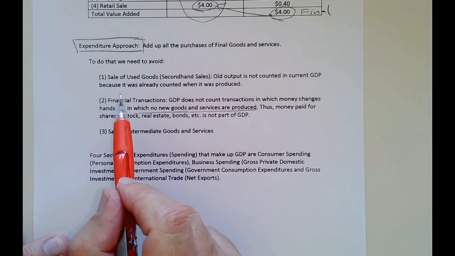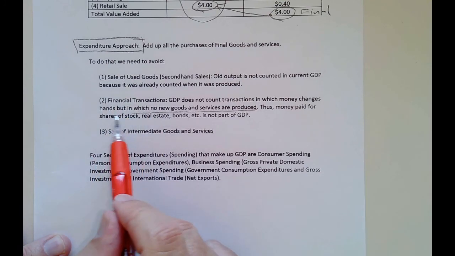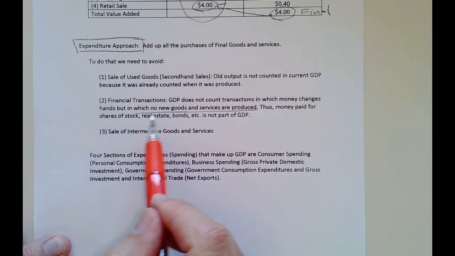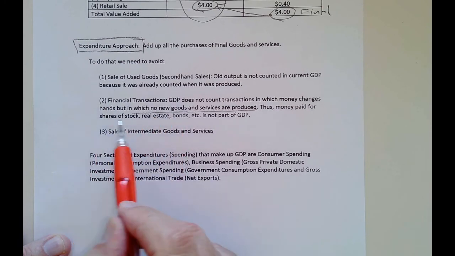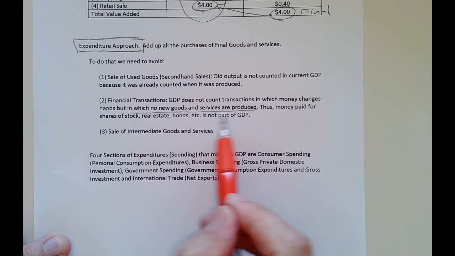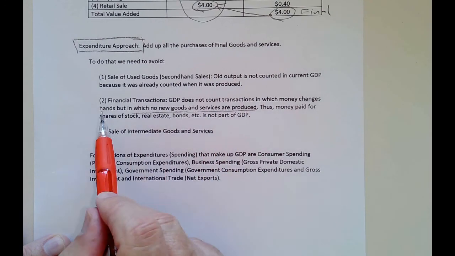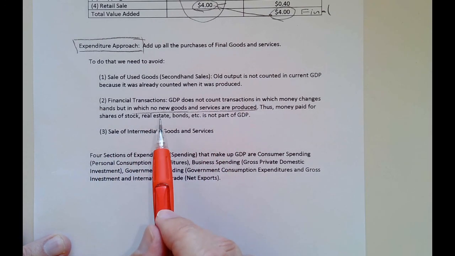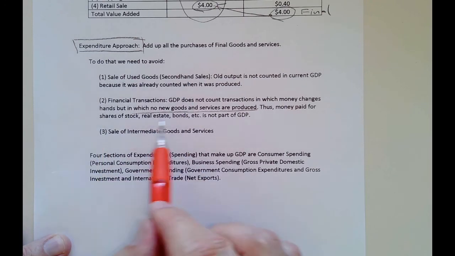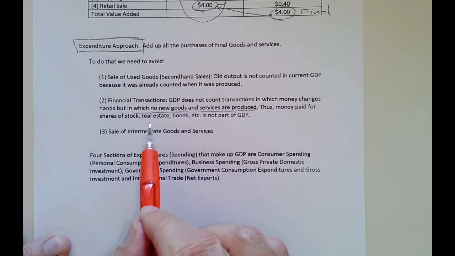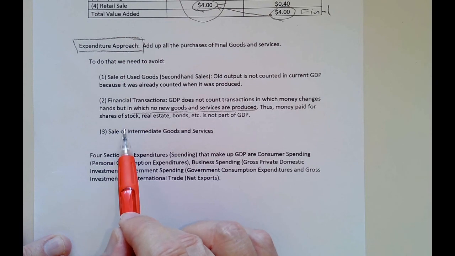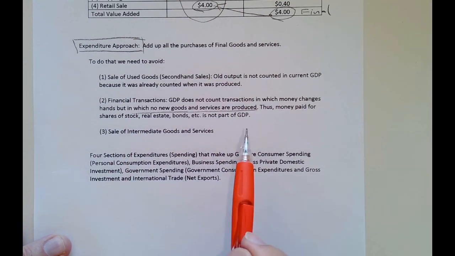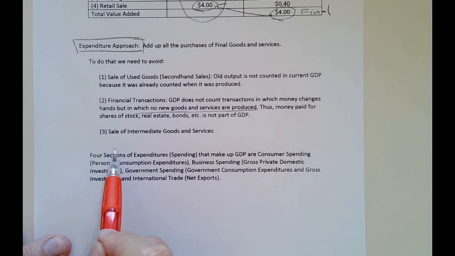In financial transactions, we have a lot of traders out there, a lot of brokers, a lot of financial advisors. All of that work they're doing this year to help us conduct these financial transactions would go into GDP. So even though we don't count the actual financial transaction itself, all the underlying support services, staff, all the salaries being paid out for all those people, that would all go into our GDP. And then we already talked about the sale of intermediate goods. They are not counted in GDP.